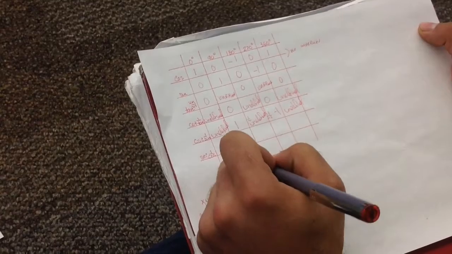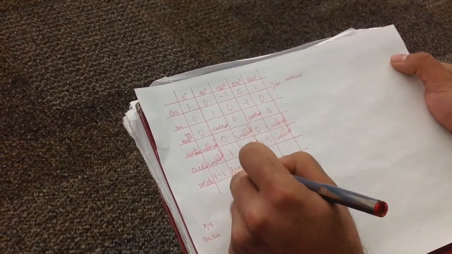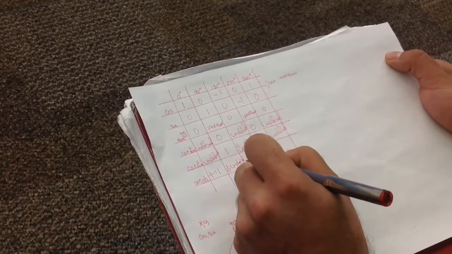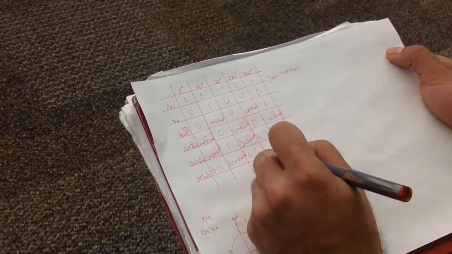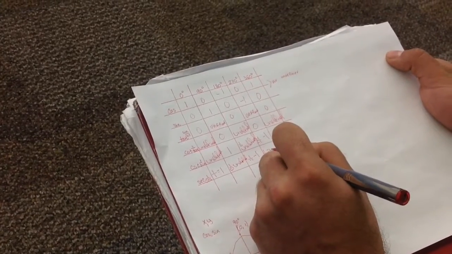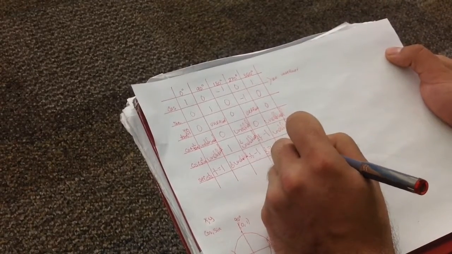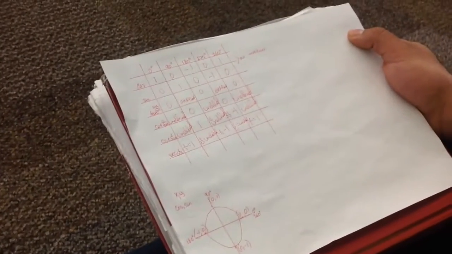For secant, it's 1 over 1, and that's 1. 1 over 0, because over here, that's undefined. And 1 over negative 1, and that's negative 1. 1 over 0, and that's undefined. And 1 over 1 is 1. Here we go. This is how you do the quadrantal angles chart.